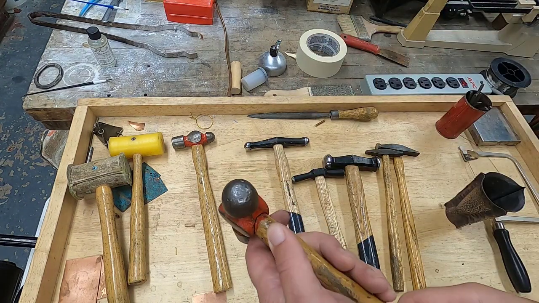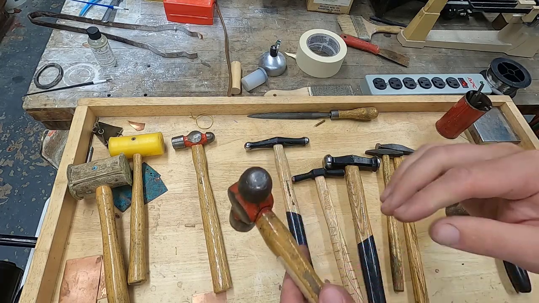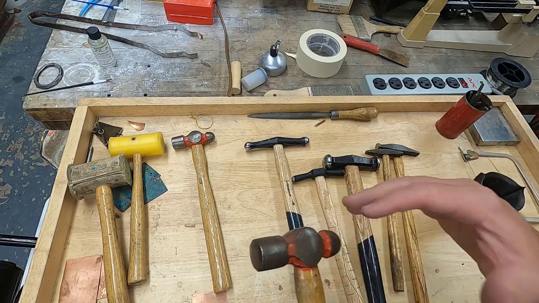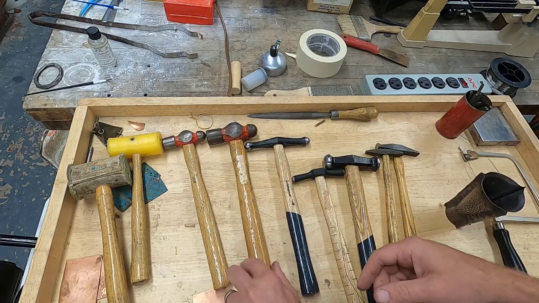Now that's a really great thing if you want that to happen. It's a really terrible thing if you don't. So really scrutinize the face of the hammer and experiment. Experiment with different hammers and see what they do.